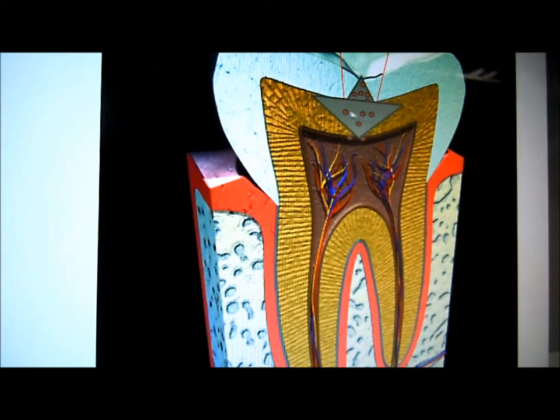So now, since this area is removed and is softened because of the acid of the bacteria, you will have a problem of breakage of this undermined enamel. And if not broken, the bacteria will now enter the pulp chamber, and the reaction is going to be more. You will have more pain, and this will grow.